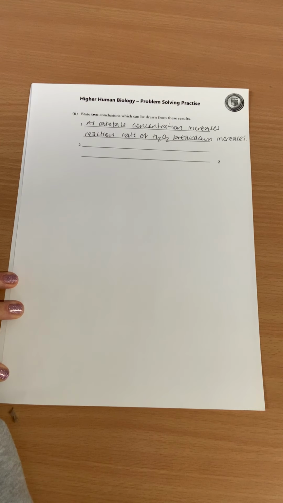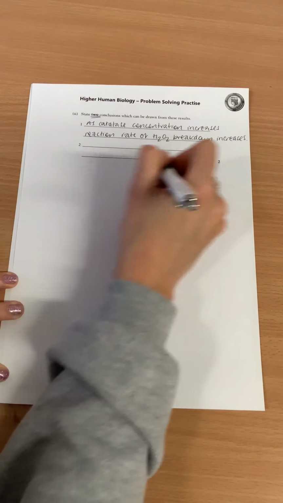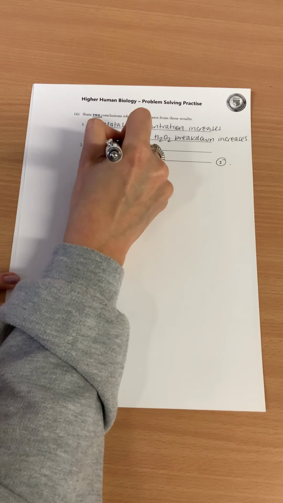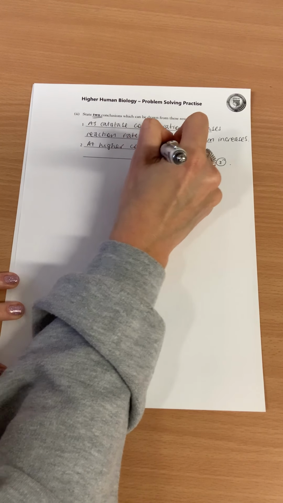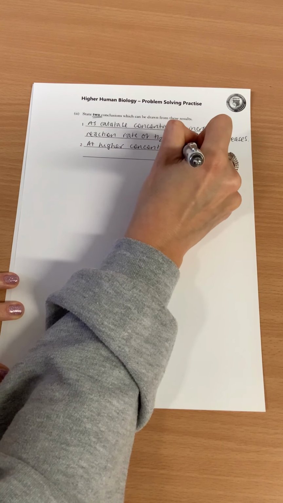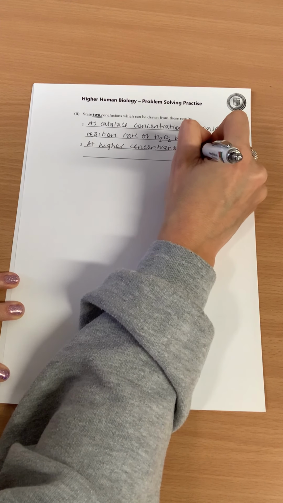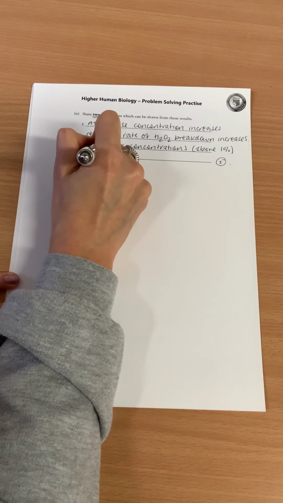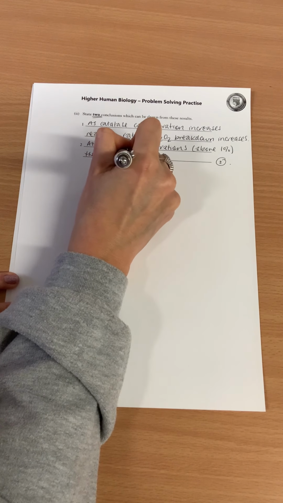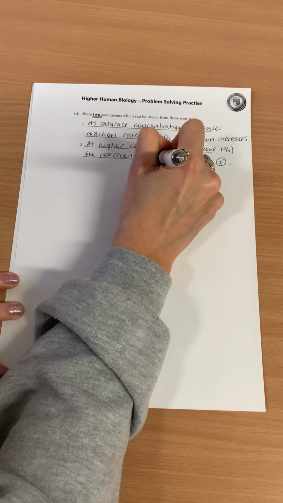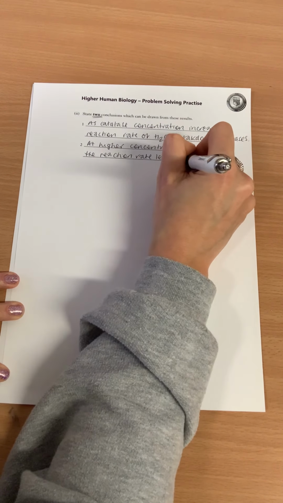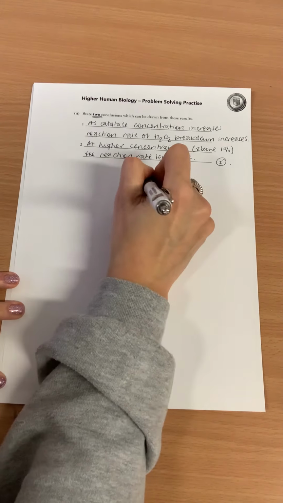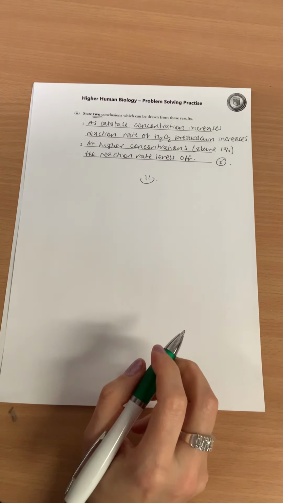Okay, and then again for another conclusion for 2 marks, we've also stated that at higher concentrations, so like our 1 and our 2, you could even be specific and say above 1%, the reaction rate levels off. Okay, well done. Well done if you can read my writing as well.